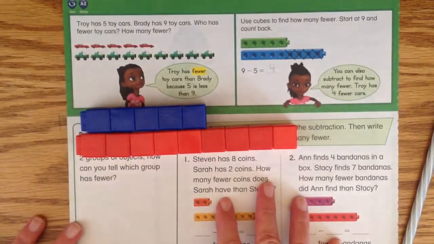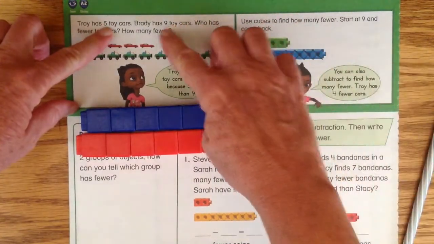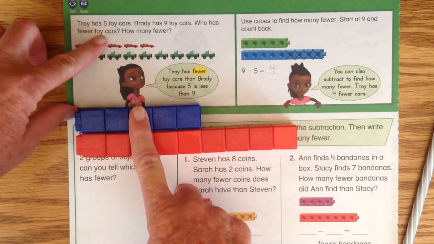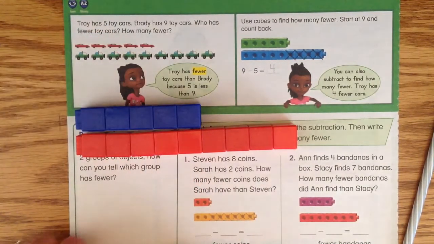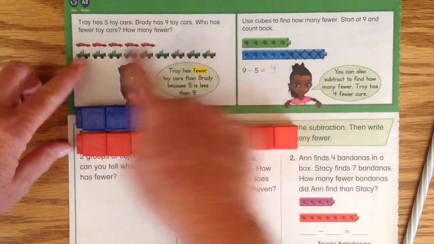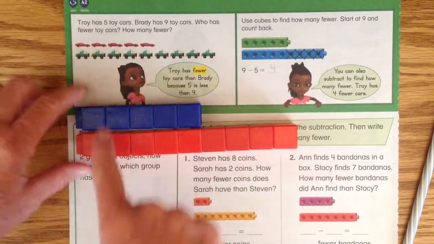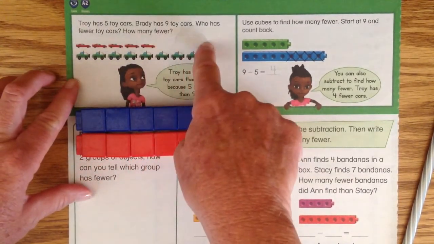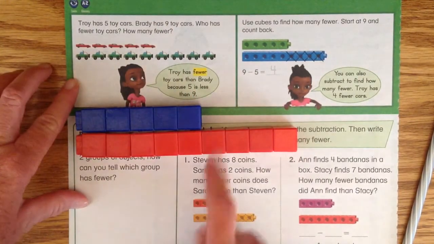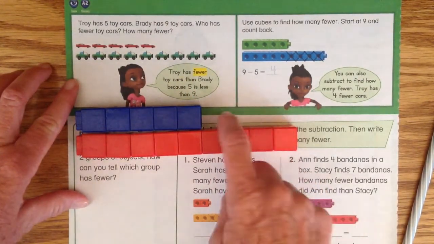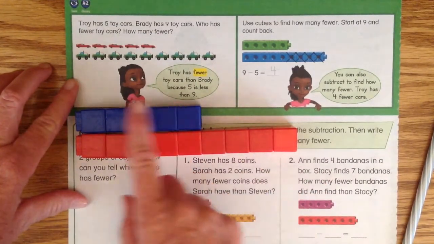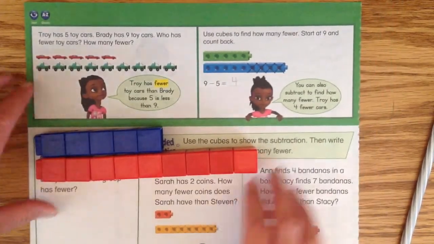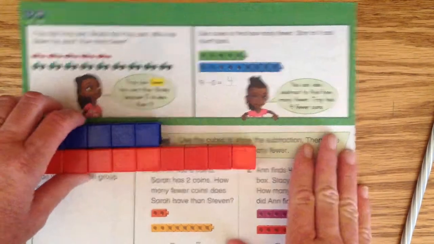Who has fewer toy cars? Troy has 5, Brady has 9. Well, Troy has the smallest number, so he has the fewer toy cars. How many fewer? Well, here they lined them up, and notice they put them right above each other, just like we have with our cubes. And we see that there are 1, 2, 3, 4 spaces open. So they have 4 fewer cars.